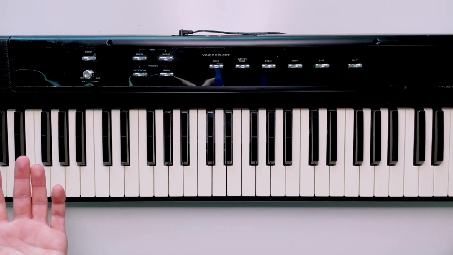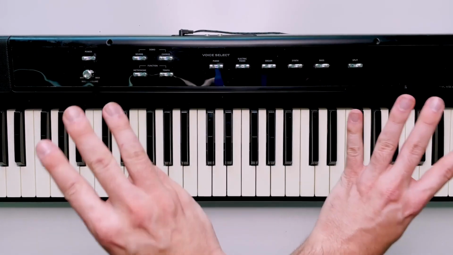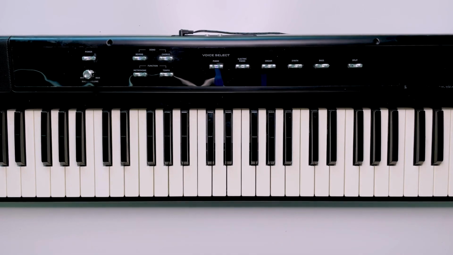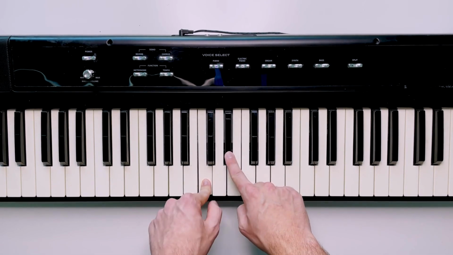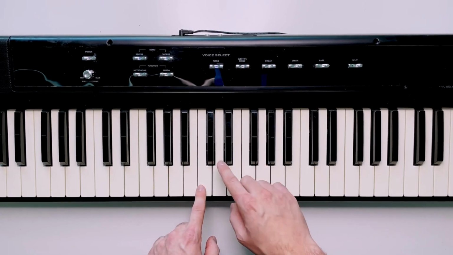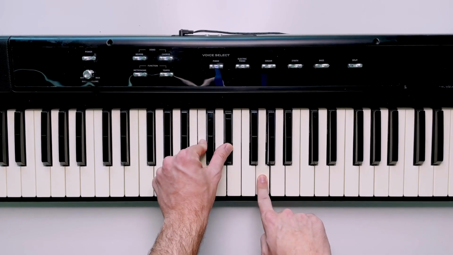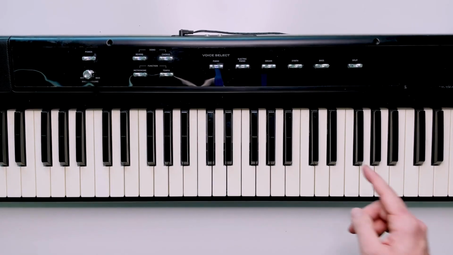And then minor chords are just the reverse. Instead of going 4 and then 3, we go 3 and then 4. So let's do a C minor chord: 1, 2, 3, 1, 2, 3, 4. We'll count that one more time: 1, 2, 3, 1, 2, 3, 4. C minor.